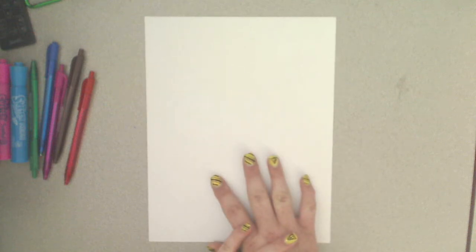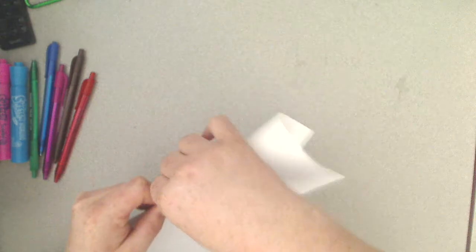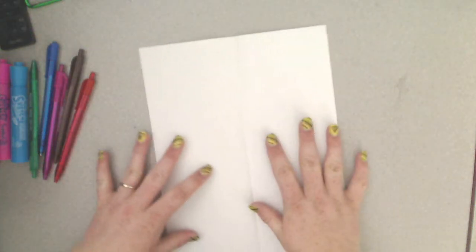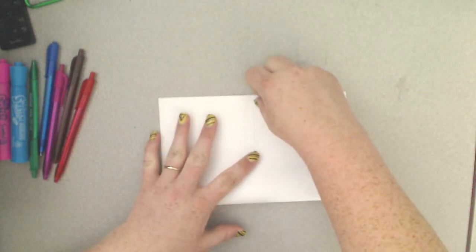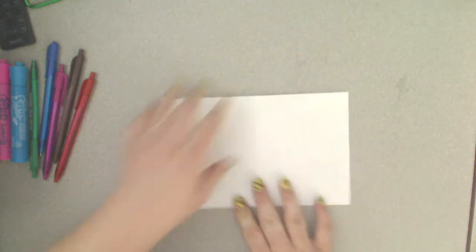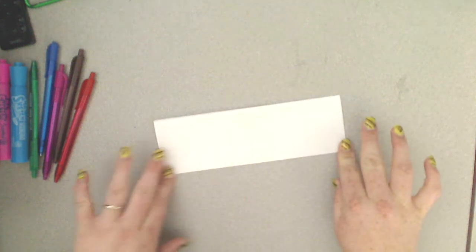You're going to need your first available blank page in your math notebook. You are going to take it and you are going to fold it vertically. Now this next part's going to be a little more difficult for you because I'm using a loose piece of paper and you're going to be using your notebook. You need to divide that same sheet horizontally into 4 sections. So however you decide to do that, just try and make them as equal as possible.